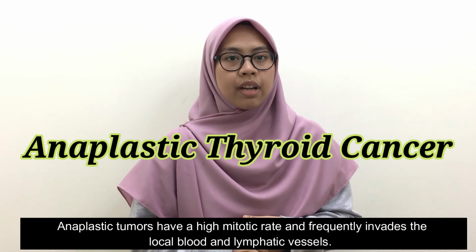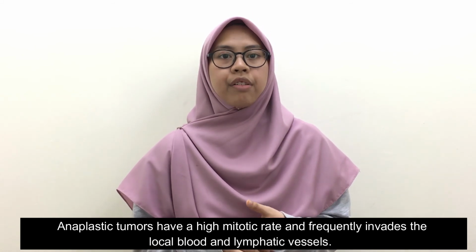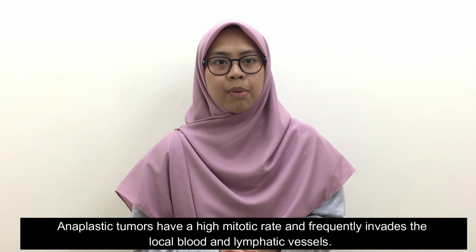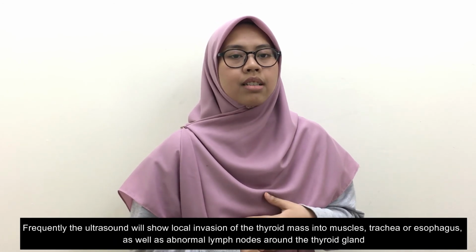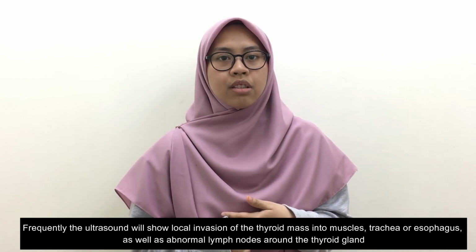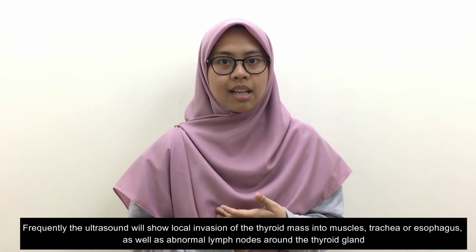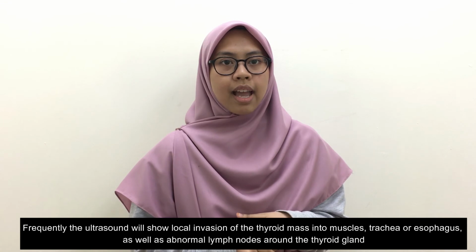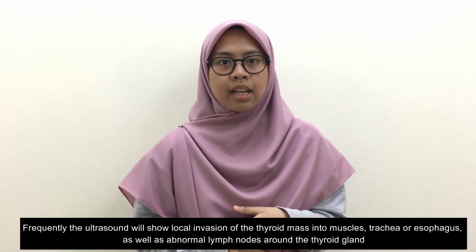Anaplastic tumors have a high mitotic rate and frequently invade the local blood and lymphatic vessels. Frequently, the ultrasound will show local invasion of the thyroid mass into muscles, trachea or esophagus, as well as lymph nodes around the thyroid gland.